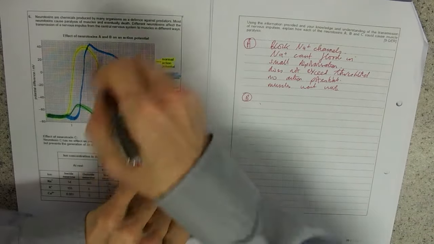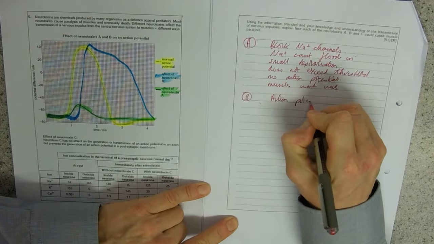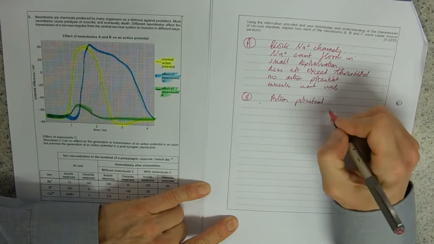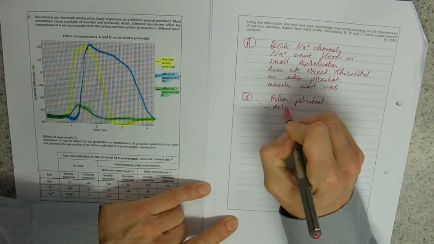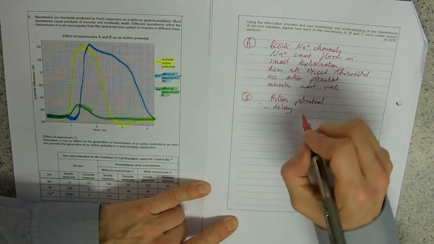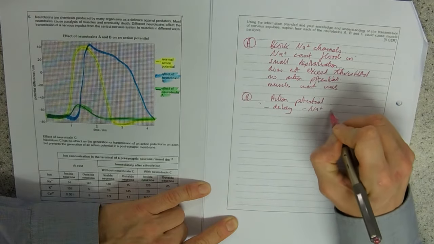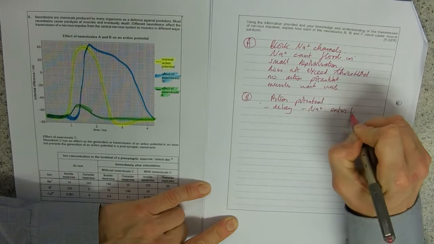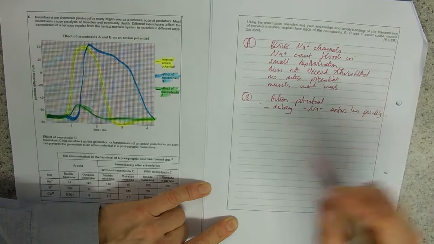So we do get an action potential, but there's a delay. So sodium can't come in as quick, so Na enters less quickly.